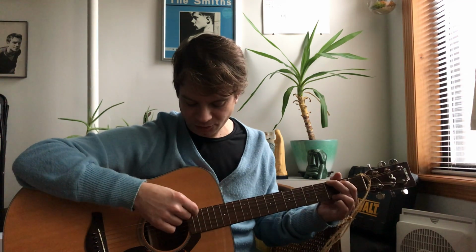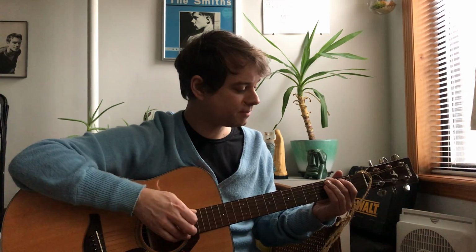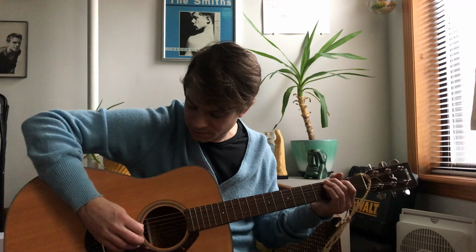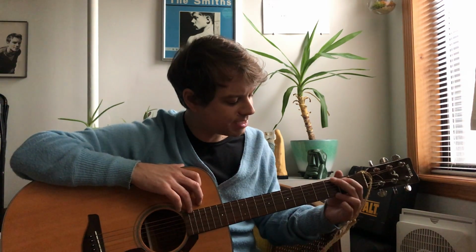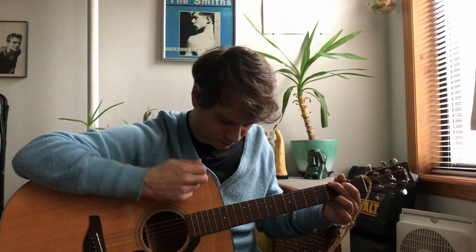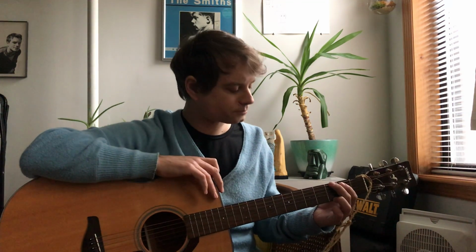So let's start. I'll show you how to play it from the low E string up to the high E string. You want to press down on the 3rd fret of the low E string, 2nd fret of the A string, and the 3rd fret of the high E string. The way that I do it, and I think this is fairly common, is to press down on the low E string with my middle finger, the A string with my index finger, and the high E string with my ring finger. So try playing that, see how your hand feels.